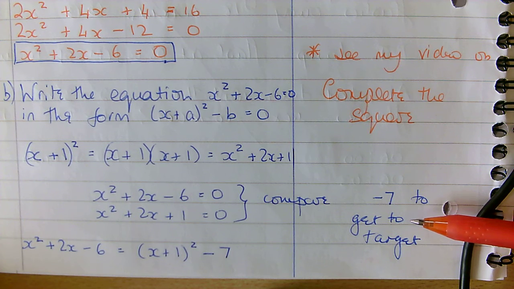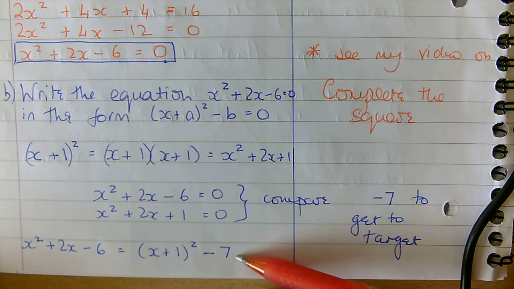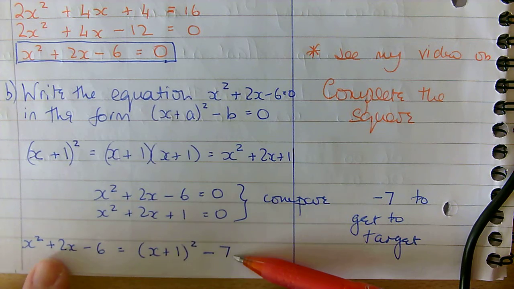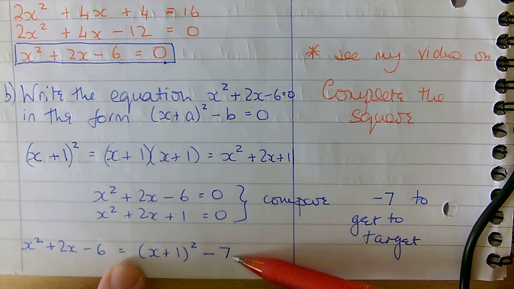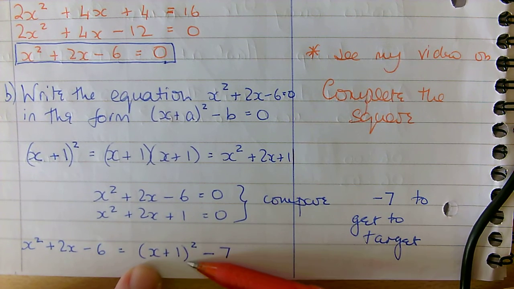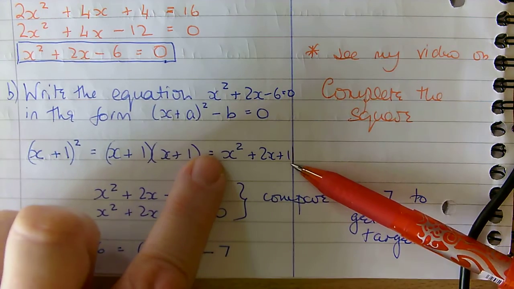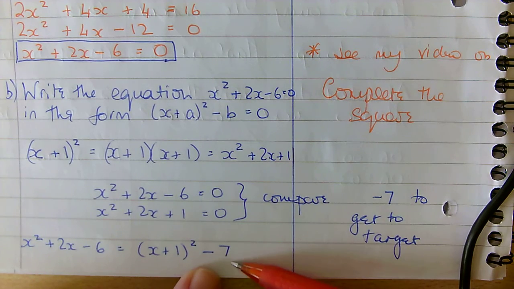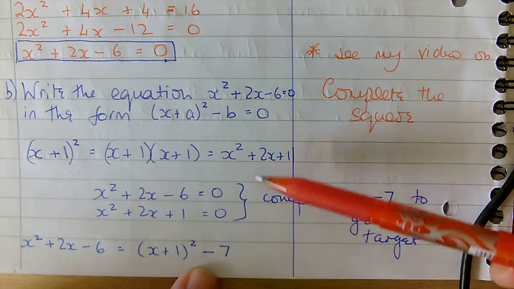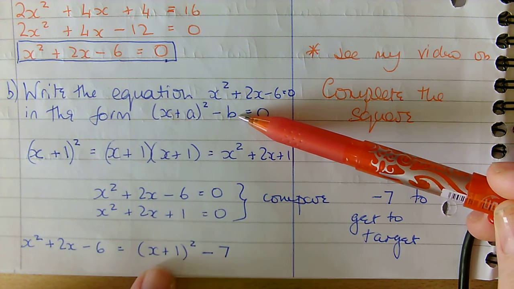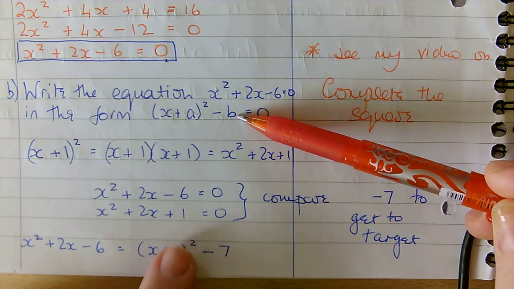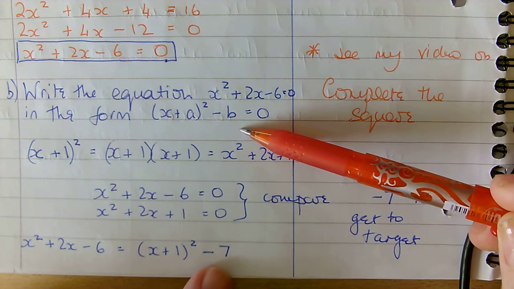target. So what we can say is that x squared plus 2x minus 6 is the same as x plus 1 all squared minus 7. And if you look at that, that is in the format x plus a squared minus b.